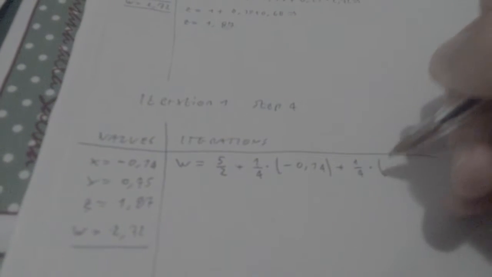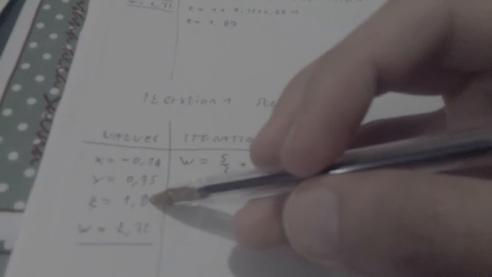We said 5 over 2, which is our scalar, plus 1 over 4 times negative 0.14, which is our value for x, plus 1 over 4 times 1.87, which is our new value for z we have just found.